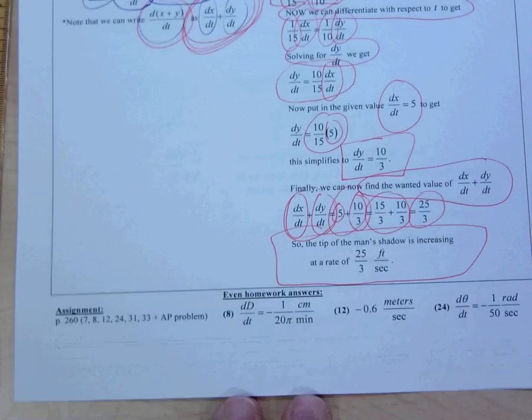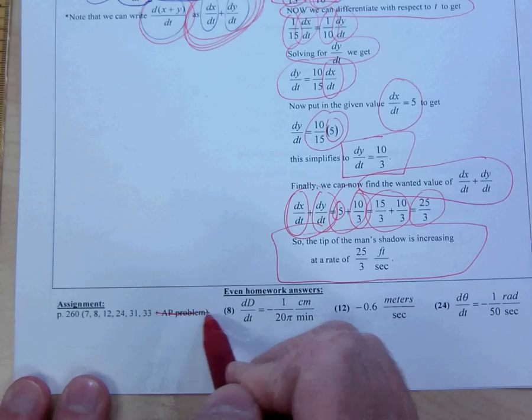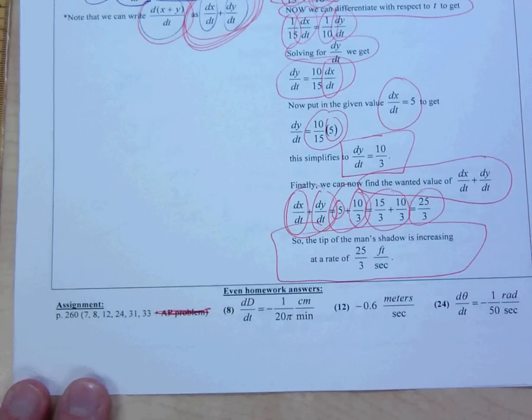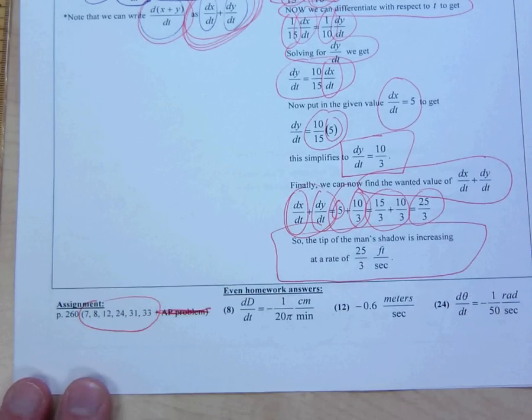Please, heads up. All right. So you guys, don't worry about the AP problem. I'll give you that another time. So for tonight, you only have 6 problems. And the reason I only gave you 6 problems is because they're tricky.